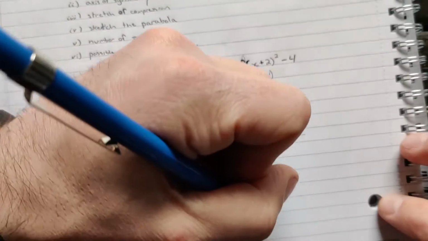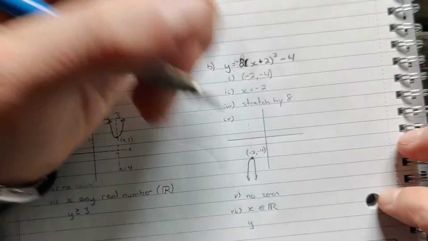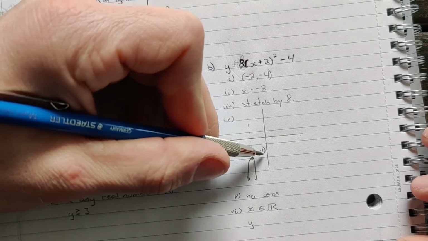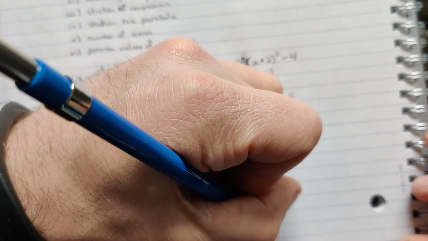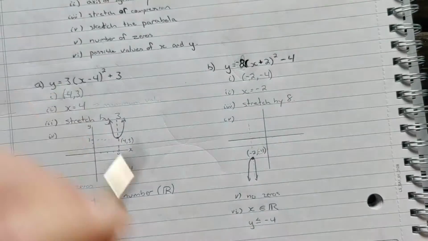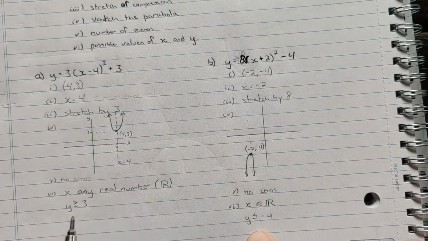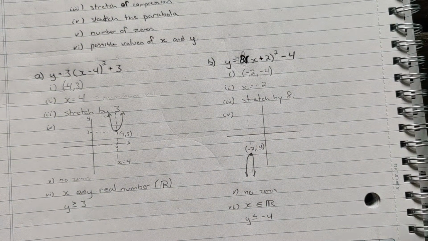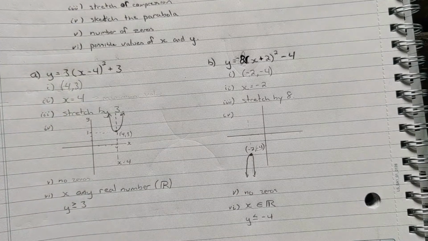And then our y value, y is less than or equal to -4. So if it's opening down, y is going to be less than or equal to. If it's opening up, y is going to be greater than or equal to in both cases. So 2 more examples of this type of question here.